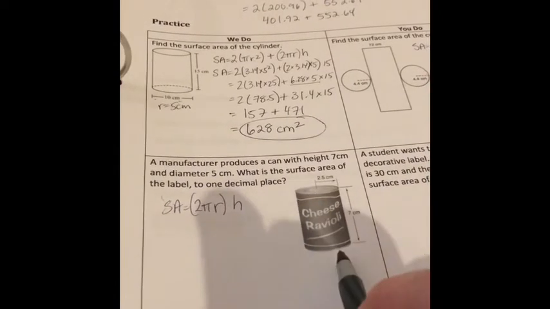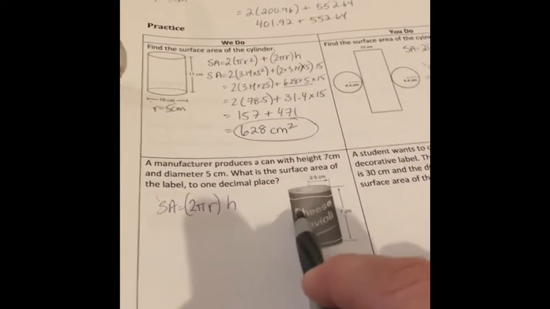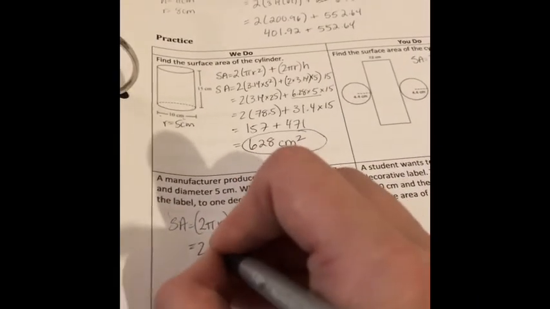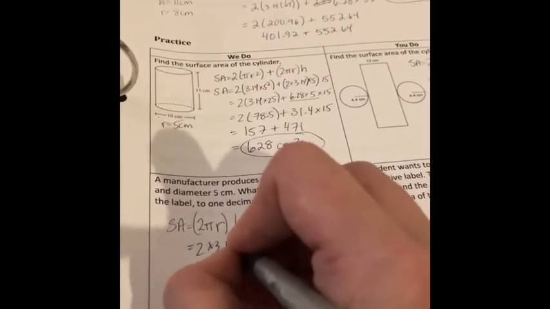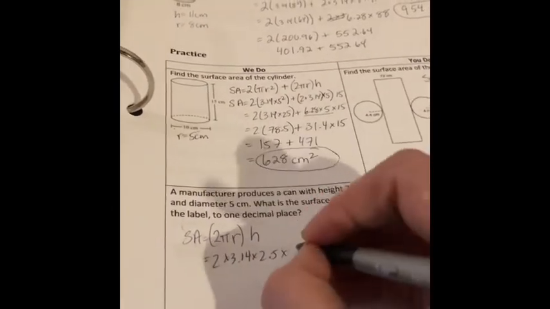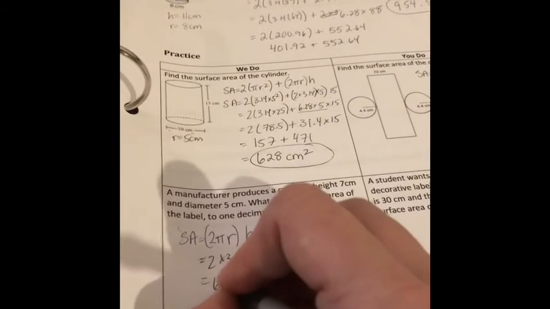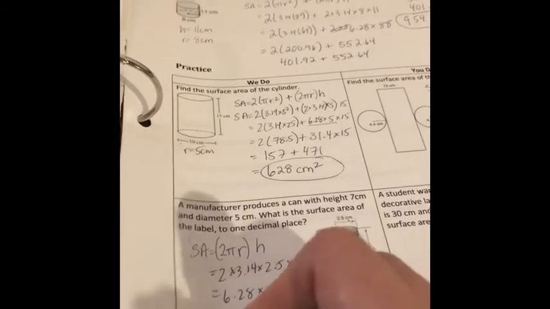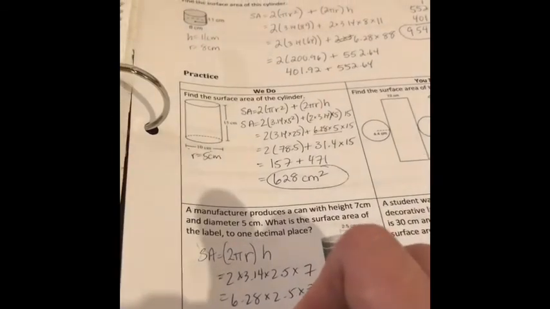We don't need to find the surface area of the 2 circles because we're just finding the surface area of the label. So we multiply 2 times 3.14 times the radius of 2.5 times the height of 7. So we get 6.28 times 2.5 times 7. We get 15.7 times 7.